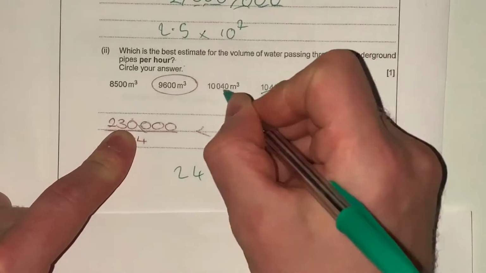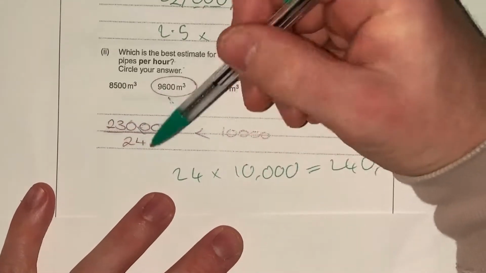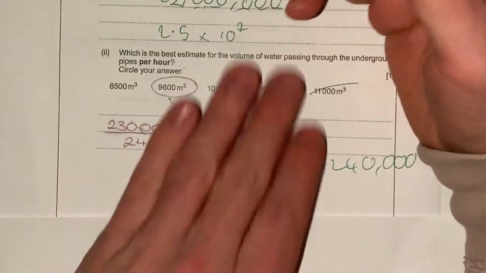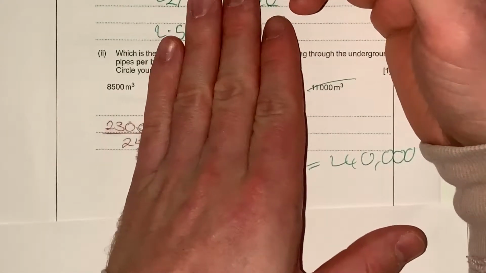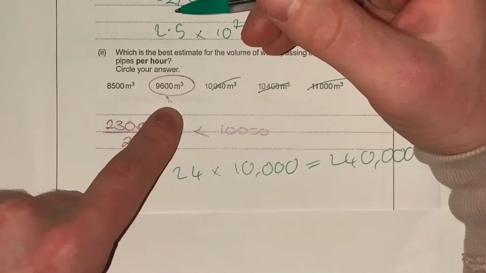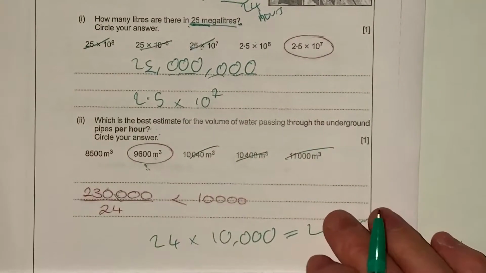So that was too big, that was too big, that was too big. So I knew it was between these two anyway. And then I just thought, well, roughly how many 24s will get me to 230? I just effectively ignored the zeros. And it would be close to 9 rather than 8. So I just used a bit of logic, really. So it's between these two, but 9,600 made more sense.